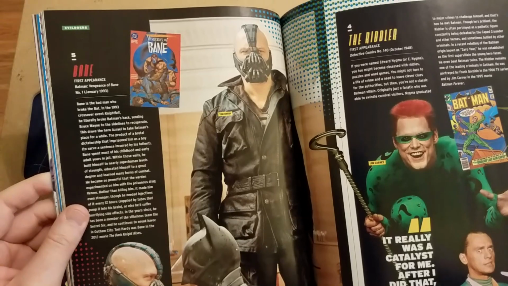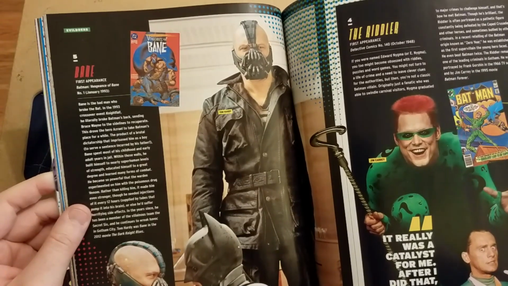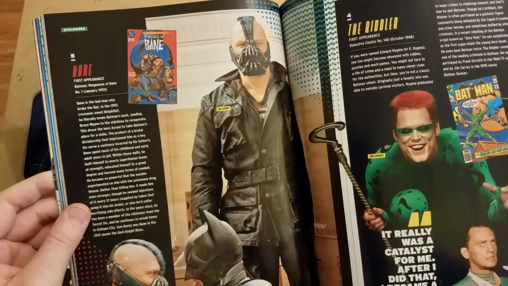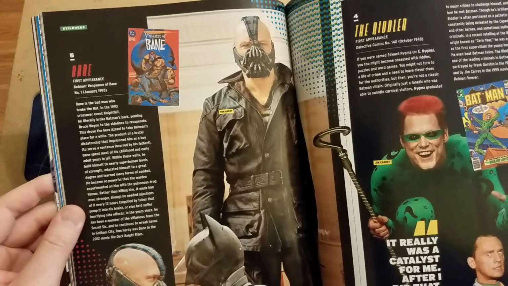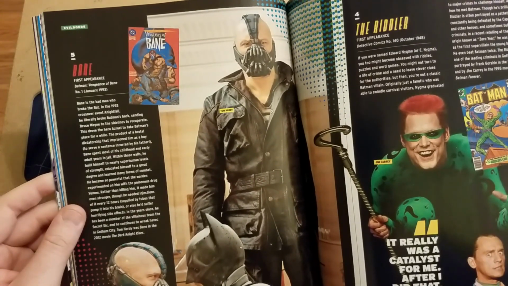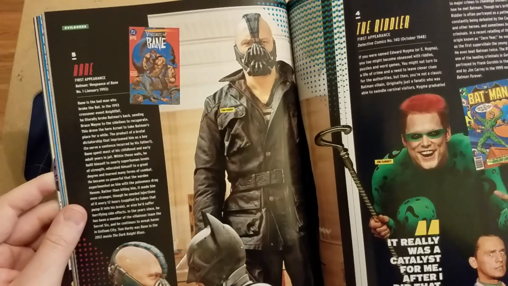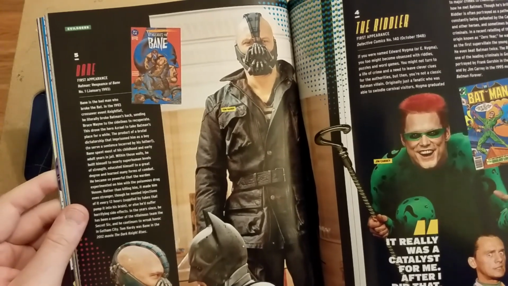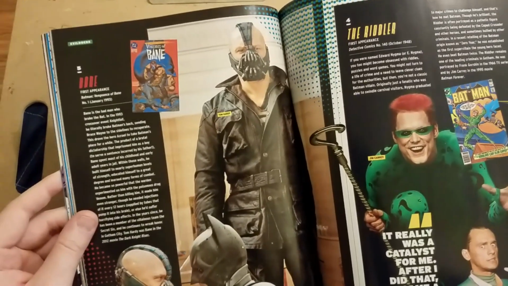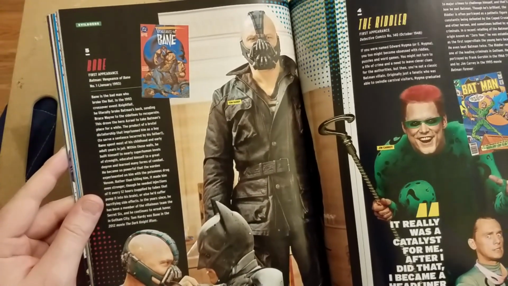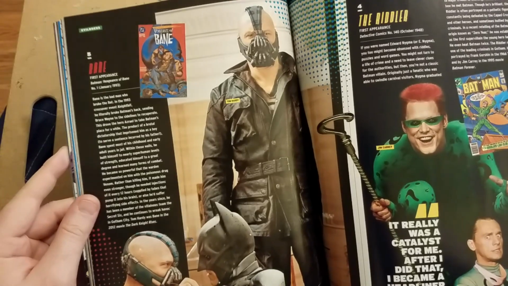We see Bane is on the list here at number 5. Bane is definitely one of Batman's most powerful villains, I would say, from the physical prowess and the fact that he did break his back and all that. But I don't know, it's tough to think about when you think about numbers.